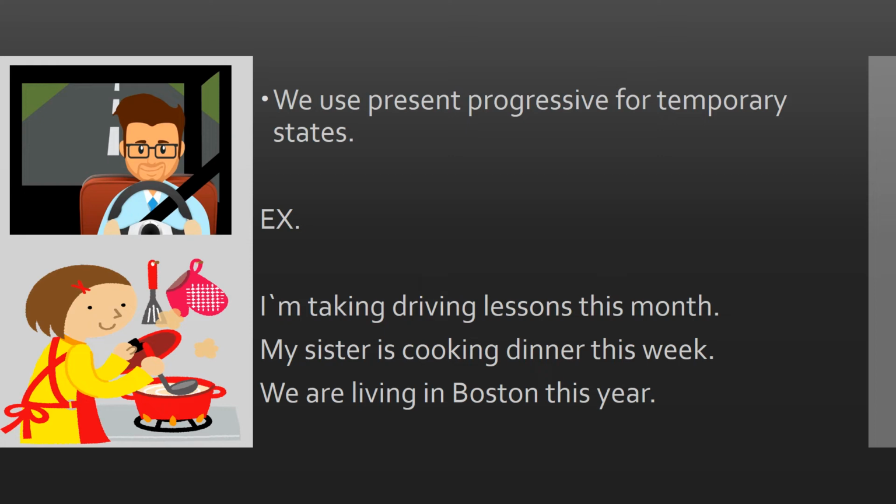The temporary state in this example is that she is only going to cook dinner this week. Probably next week is going to be mom's work to cook dinner, and the next week is going to be dad's work to cook dinner. But this week it is the girl's duty to cook dinner. That is why this is temporary.